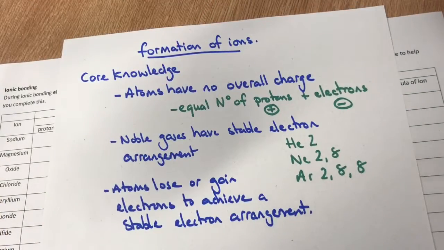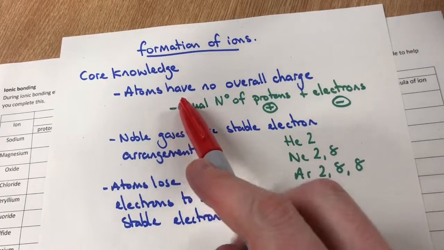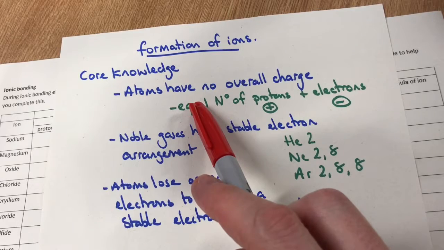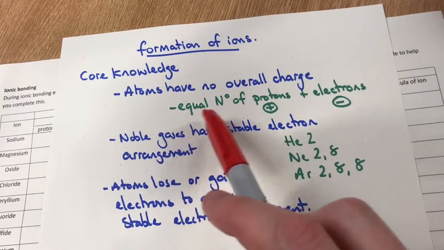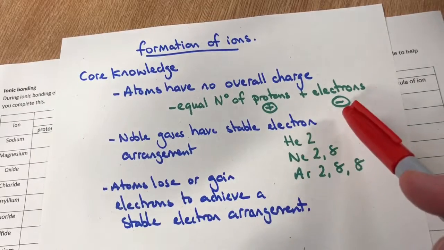Okay, in this video, we're going to go over the formation of ions. Before we do that, let's have a look at some of the core knowledge that we need to understand behind the topic. So we need to remember that atoms have no overall charge, and this is because atoms have an equal number of positive protons and negative electrons.